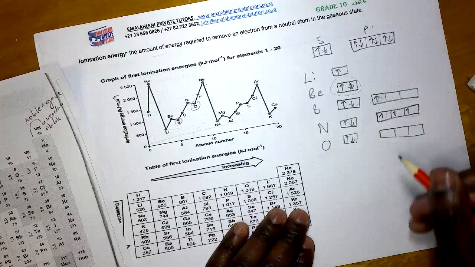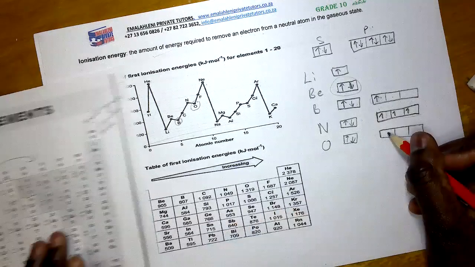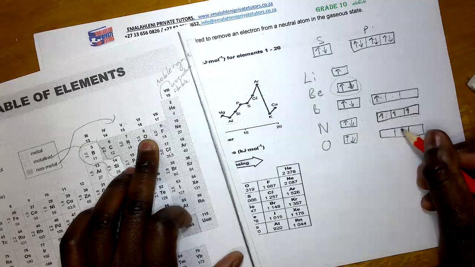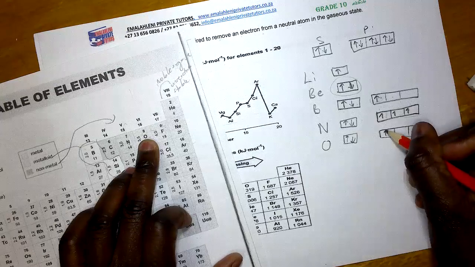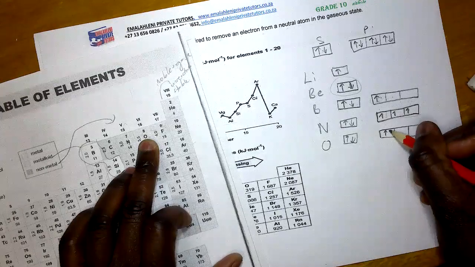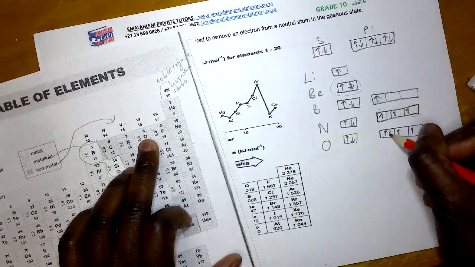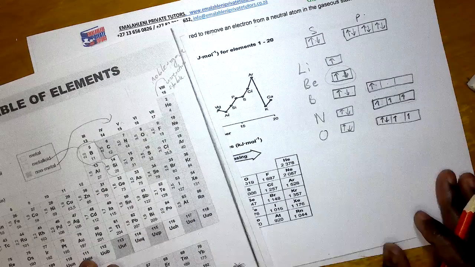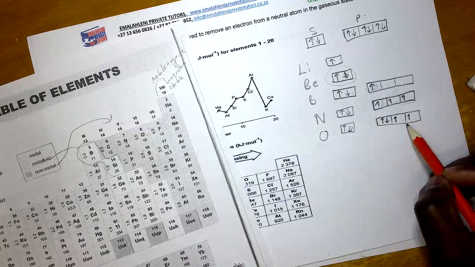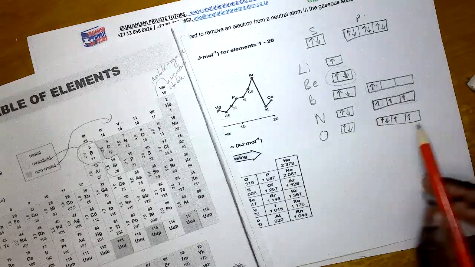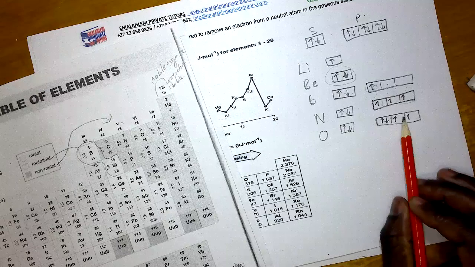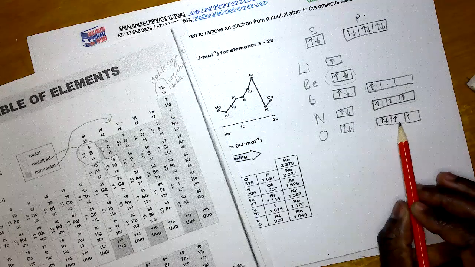But now let's check with oxygen. Oxygen needs to have 6, so we are adding an extra 4 here now. In this case, these 2 electrons are repelling each other now.